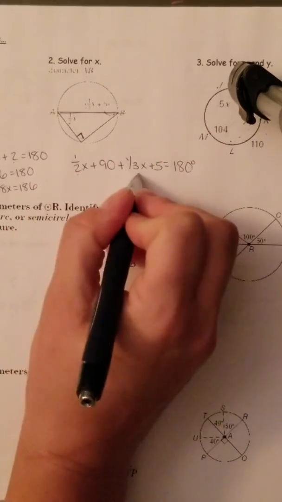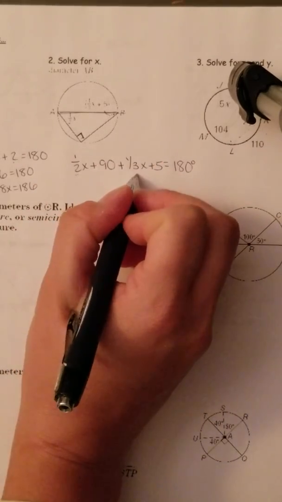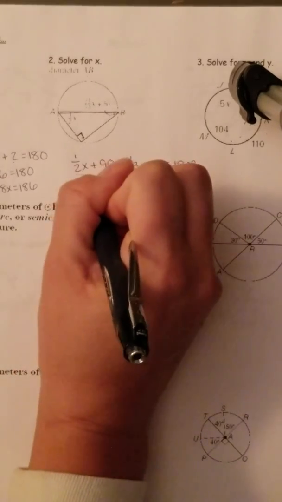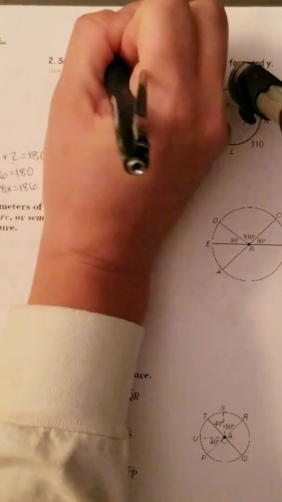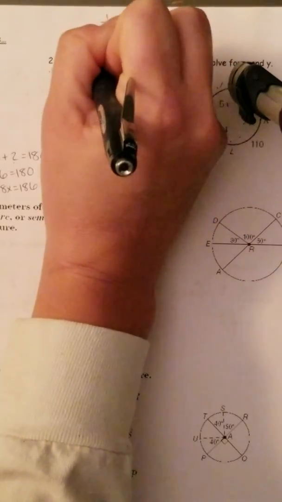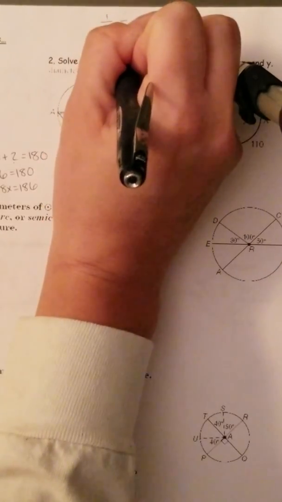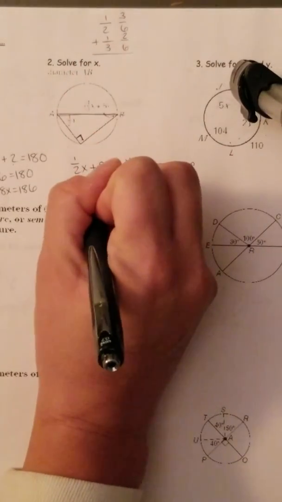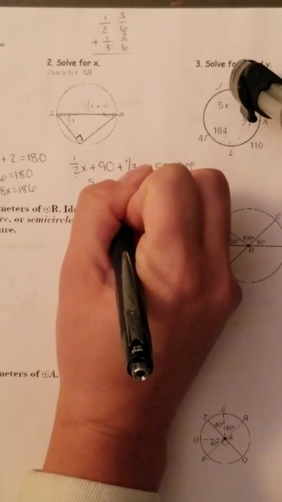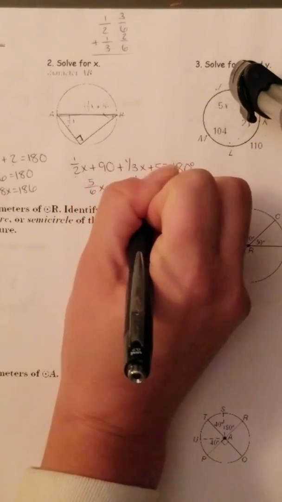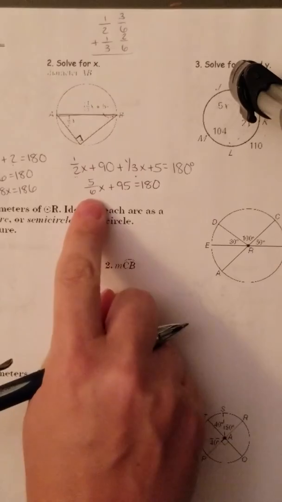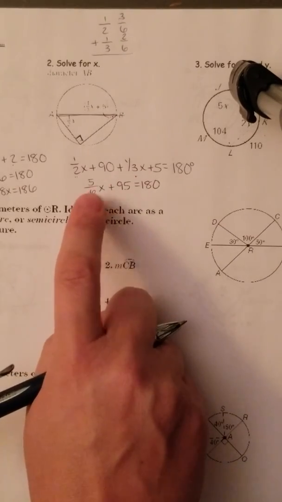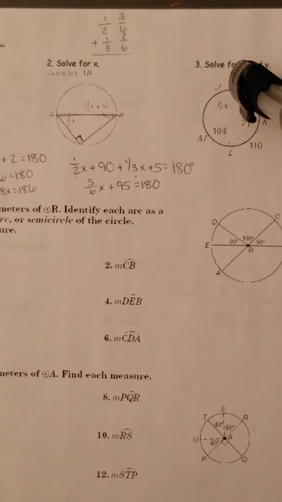Again, use a calculator here to combine like terms. You can leave it as a decimal if you want to. 1/2 plus 1/3. Let's see. And we can also do this by hand, hopefully. So that would be 5/6. So 5/6x plus 95 equals 180. And again, just solve for x here. So subtract 95, dividing by 5/6. Again, just do that in the calculator and you'll get the right answer.